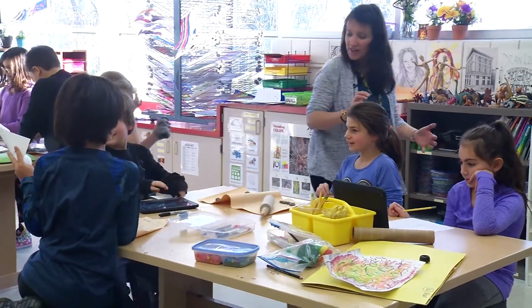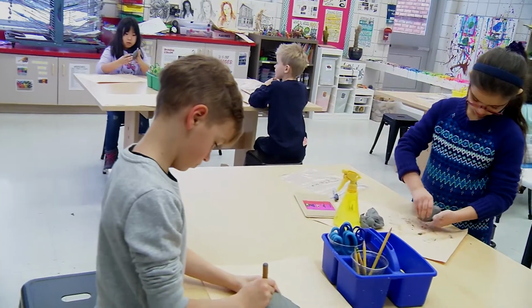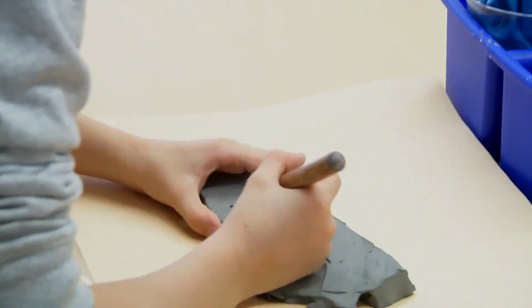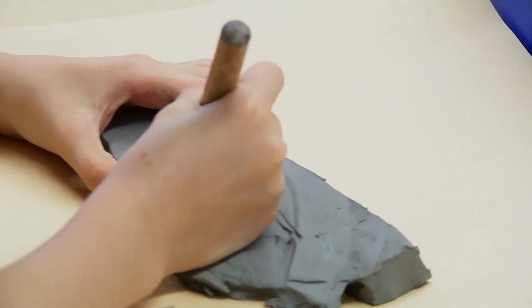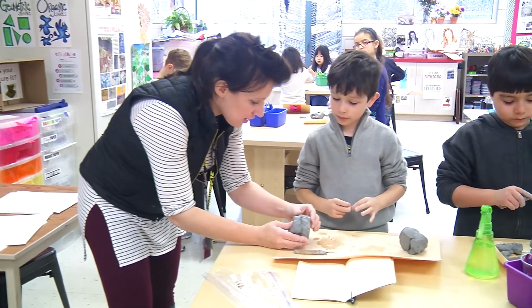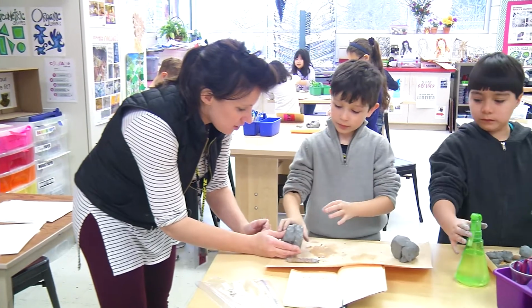They are doing things like skill builders. They're exploring materials. They're practicing a new skill, just playing with paint or trying something new that they've never tried before. Do you want to see this part, or do you want to try smushing it together? What do you think? Smushing together.